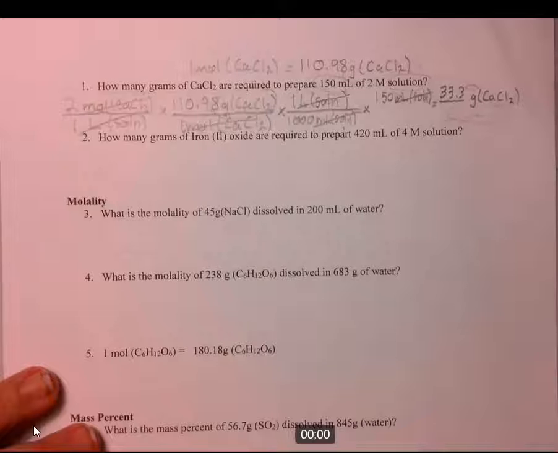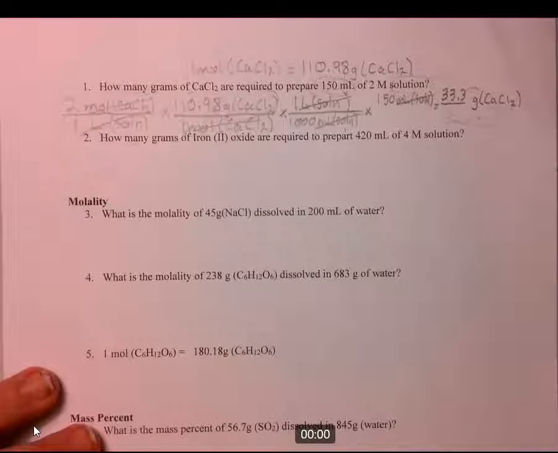How many grams of iron oxide are required to prepare 420 milliliters of 4 molar solution? By the way, these are the kind of problems that you don't have to be a high-level chemist to do. I do these types of problems when I'm mixing solutions for a lab, and I have to know how much of a solute I have to put in order to make a certain volume of a certain concentration and molarity. So all chemistry teachers have to do these types of problems. So they're not just theoretical, nor are they very high-level problems. Okay, so let's go ahead and do that.